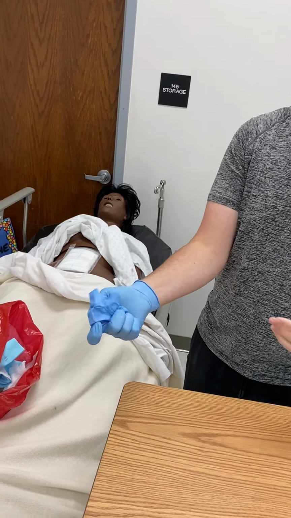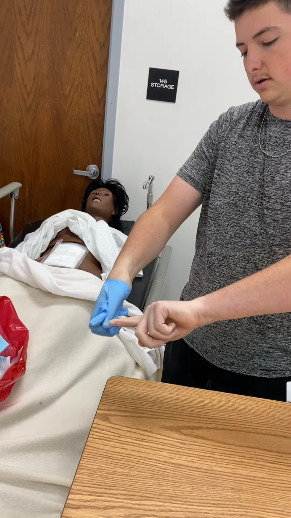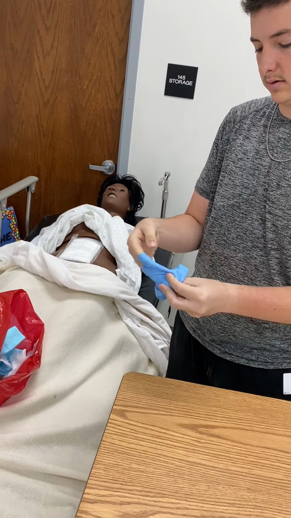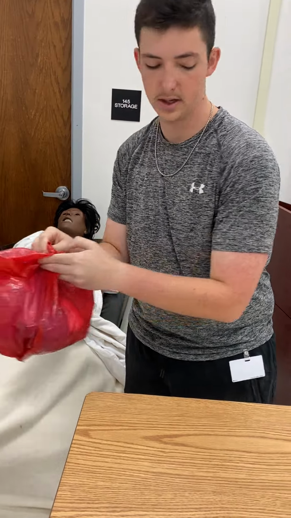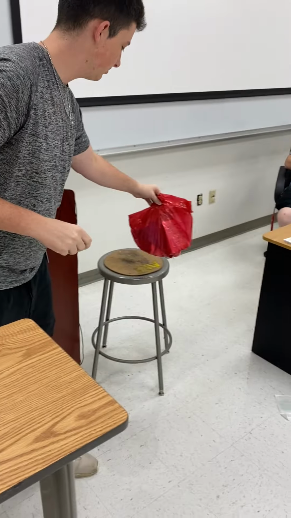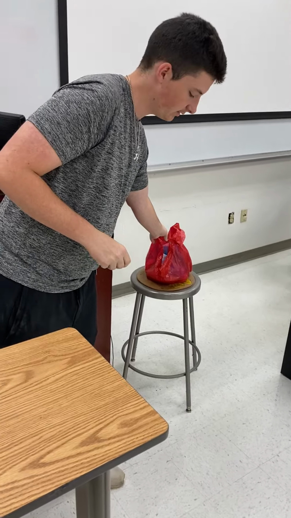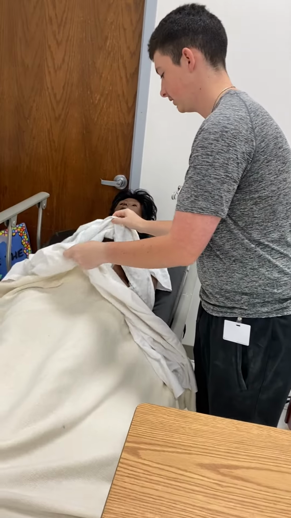Right. Sterility. Hands. Okay. Now we'll grab this bag and throw it into the biohazard waste bin, like we do in my lab. Now I'll perform hand hygiene. I will cover up my patient.